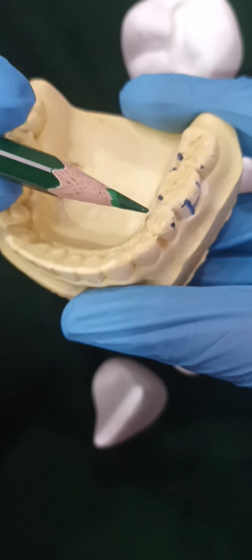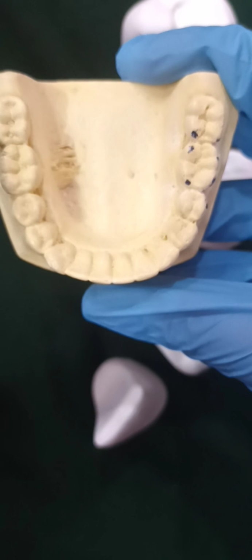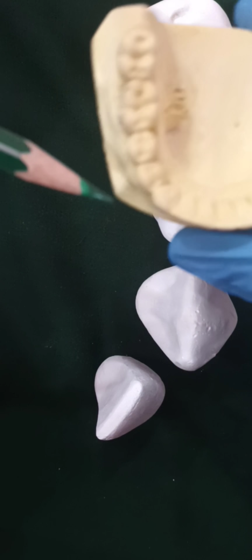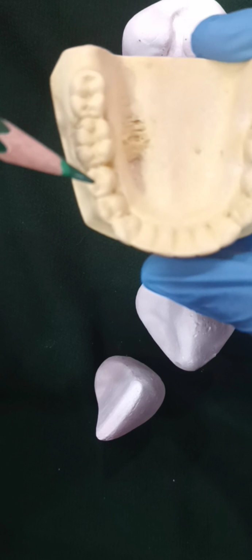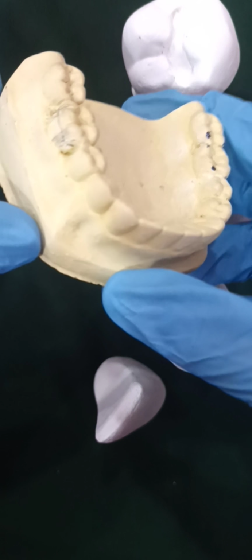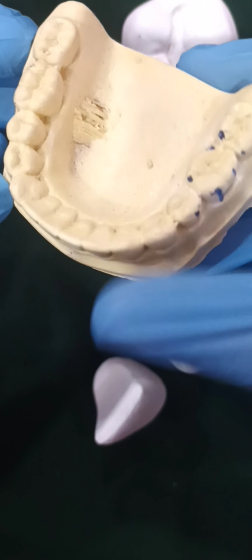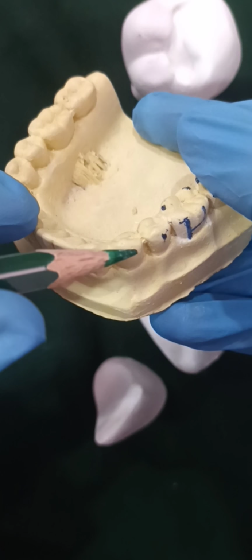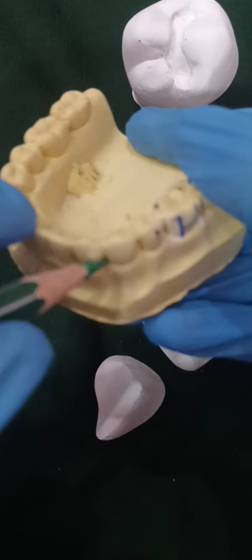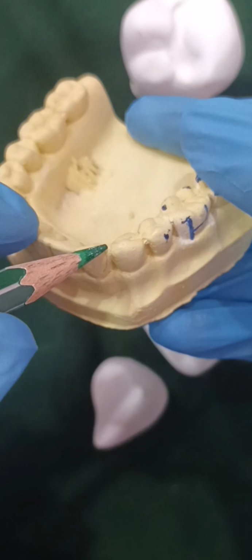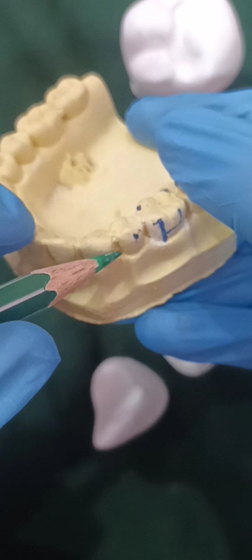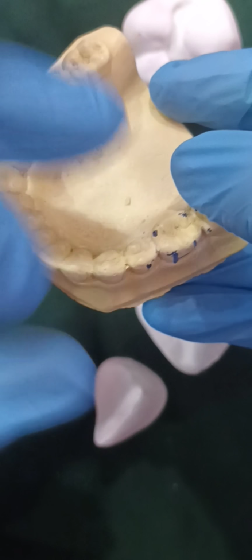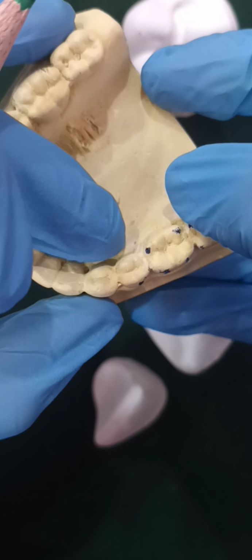As you can see, there are four premolars in the mandibular arch. In the third quadrant this is the first and second premolar, while in the fourth quadrant this is the first and second premolar. So in total there are four premolars in the mandibular arch, present distal to the canine. This first premolar is present near the distal surface of the canine and mesial to the second premolar. So this is the location of the first premolar.